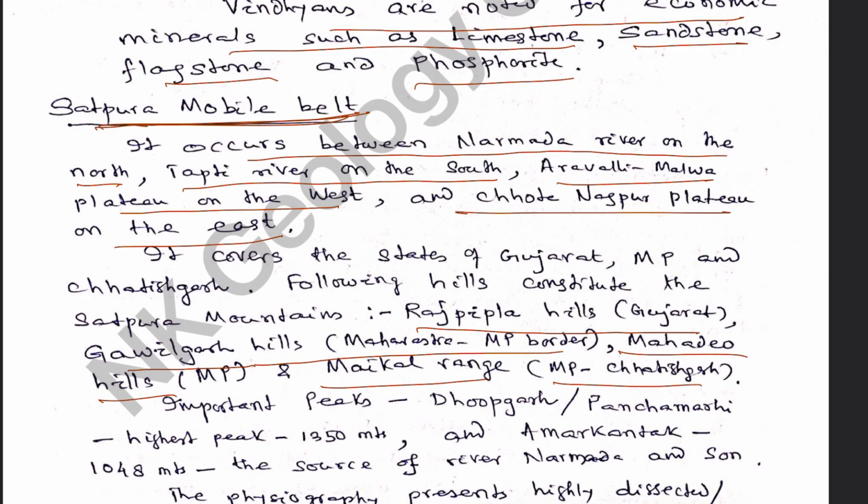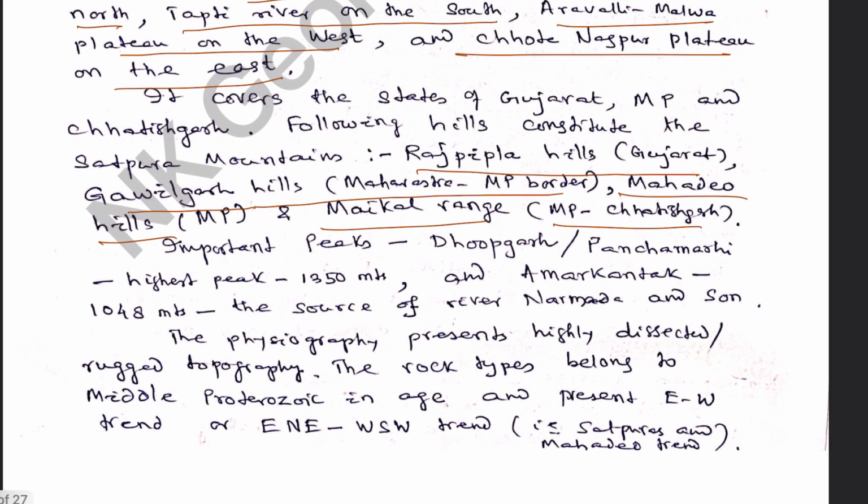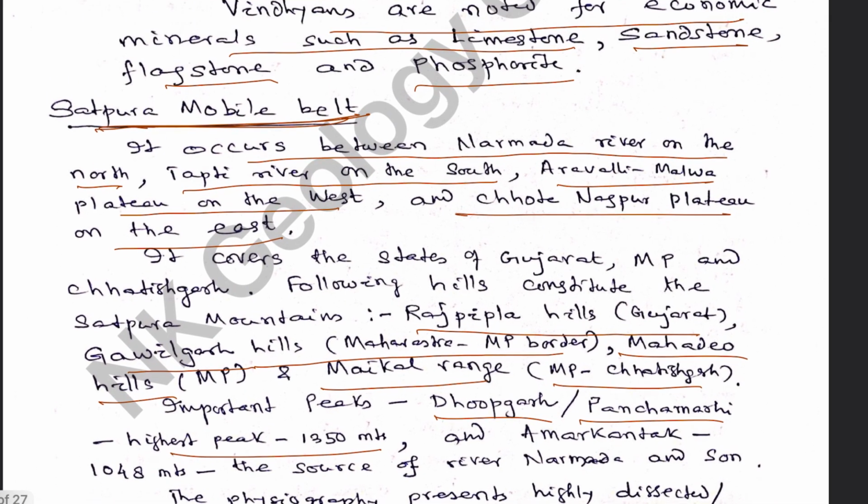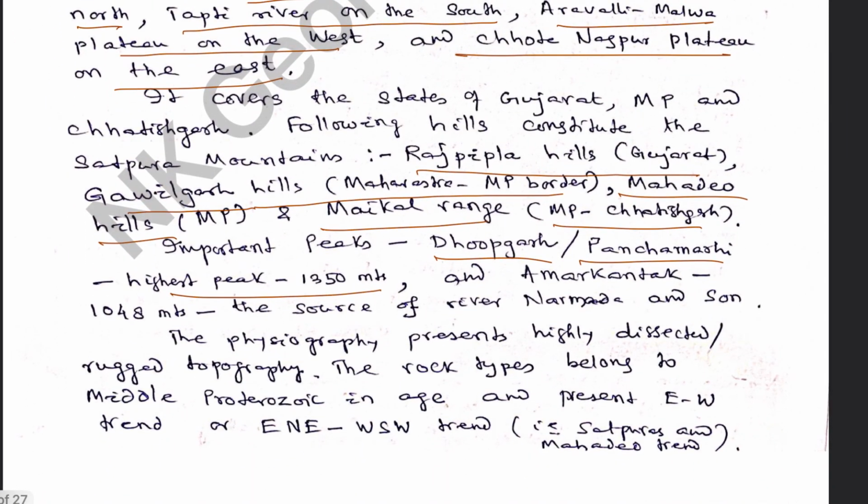So the major hill ranges are Rajpipla, Mahadev and Moikal range. The important peaks are Dhupgad or Panchamadi, which is the highest peak in the Satpura region, and the Amarkantak peak, which is the source for Narmada river and Son river. These two rivers originate from Amarkantak. The physiography represents highly dissected rugged topography.